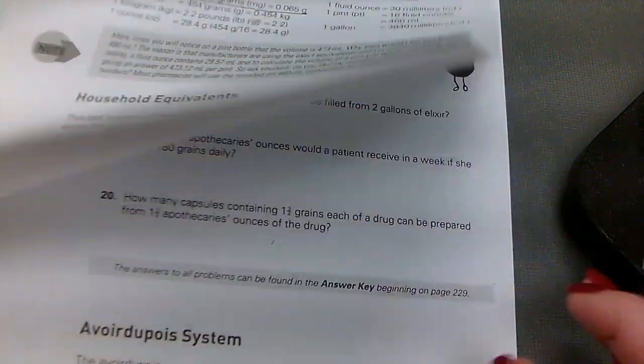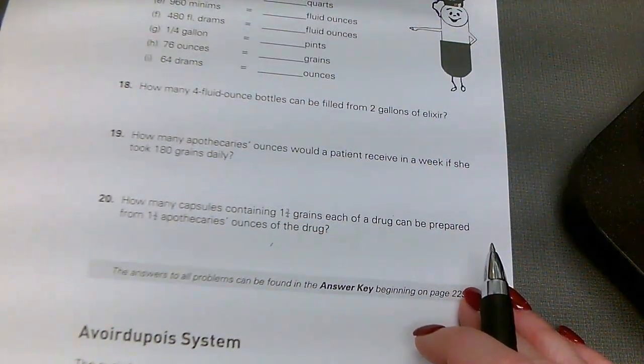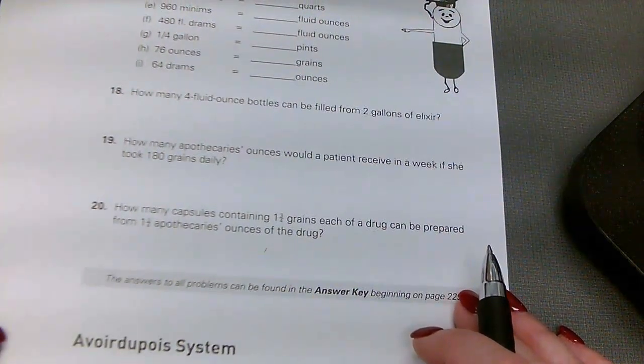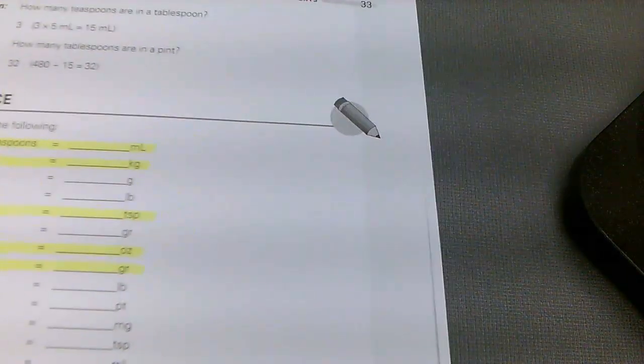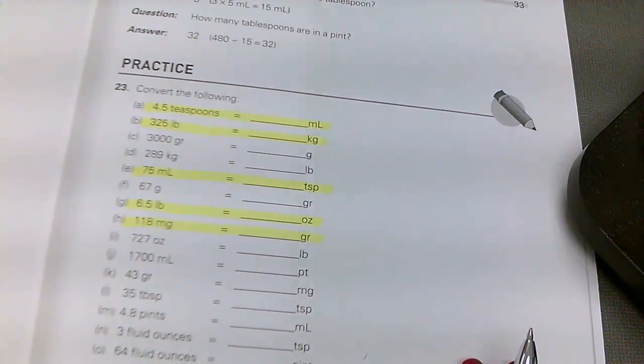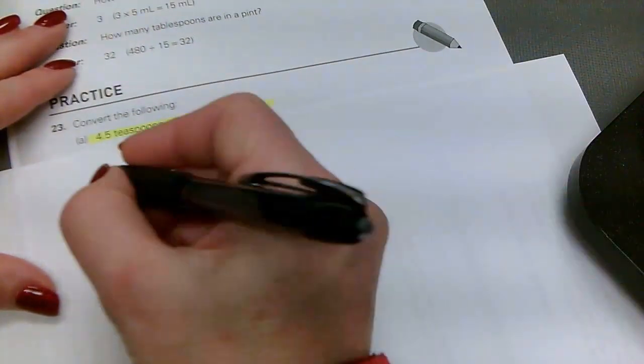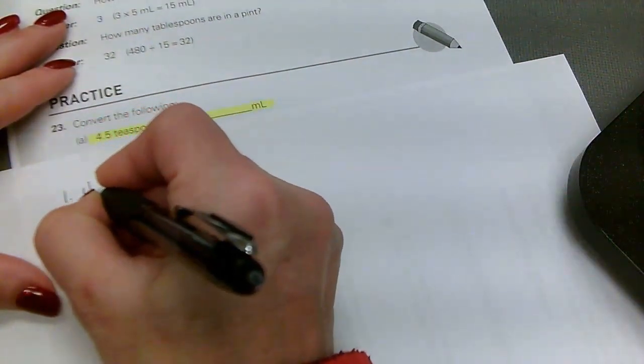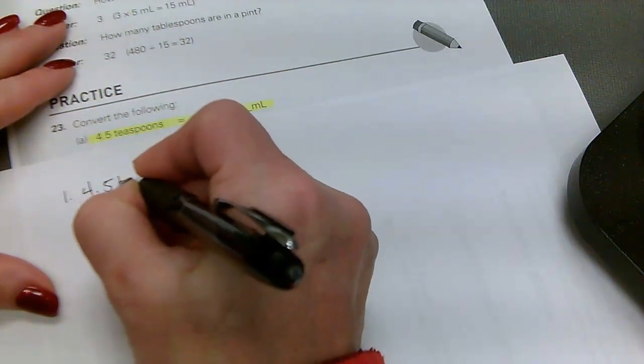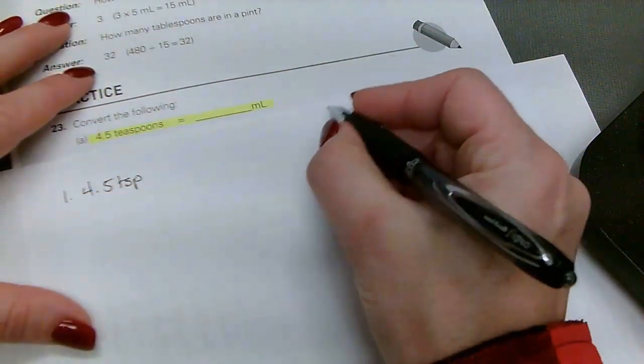You also have a conversion sheet posted on your Canvas page. So with that being said, let's go ahead and do a couple practice problems here. I'm going to do the ones that are highlighted. So the first one is we are going to go to 4 teaspoons, and we want to get to milliliters.